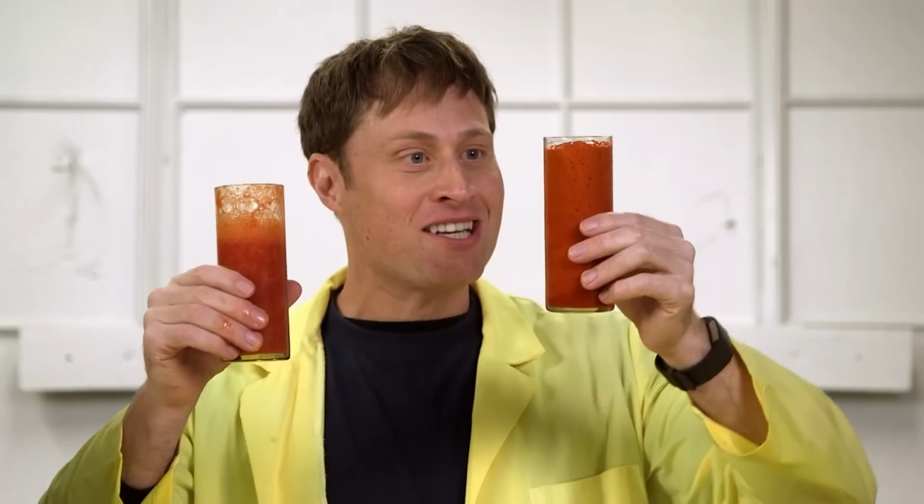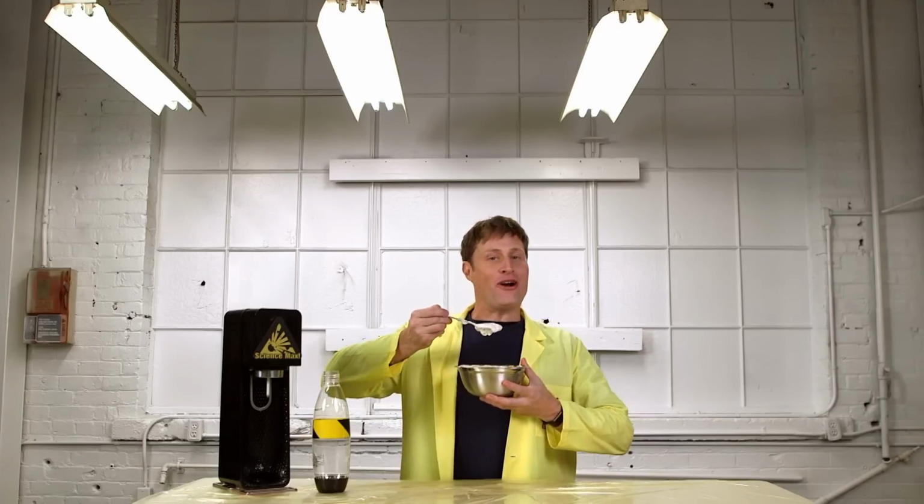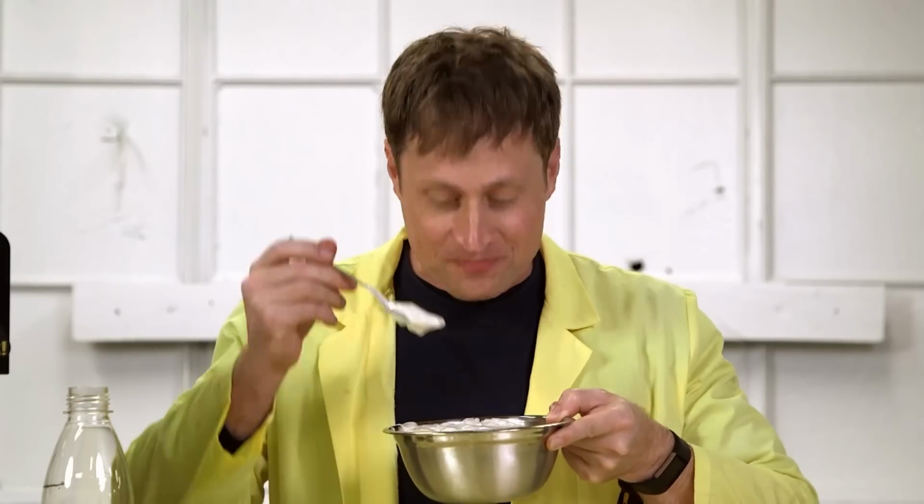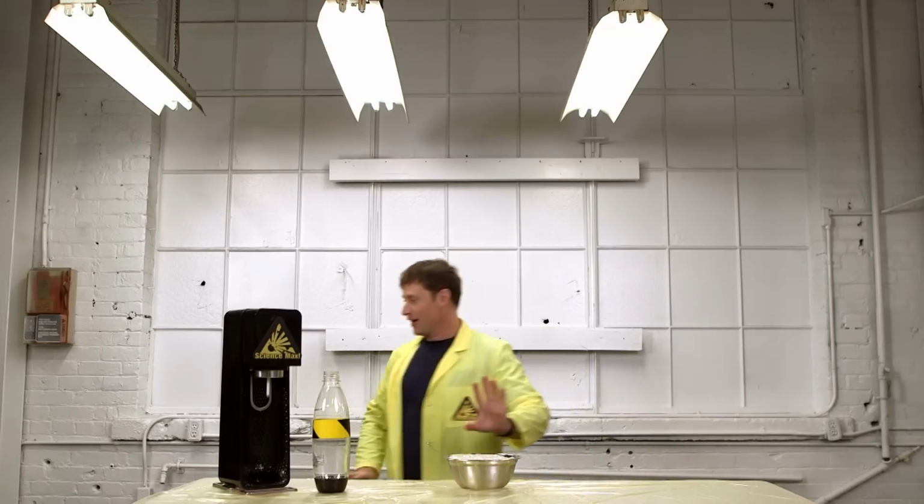Carbonated tomato juice, carbonated hot sauce. Carbonated clam chowder. Oh, there you go, carbonation, not just for water anymore. It is definitely not for clam chowder. No, that's just a big bowl of no. Never again.